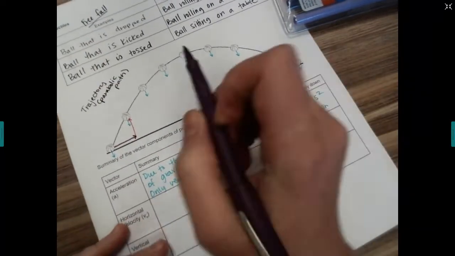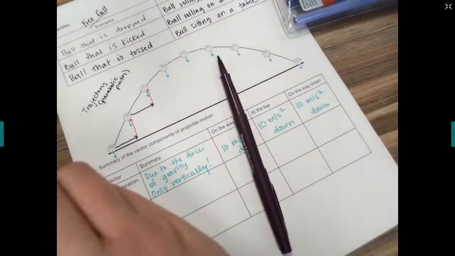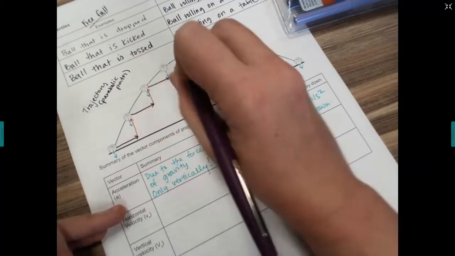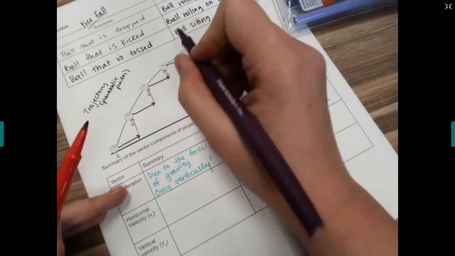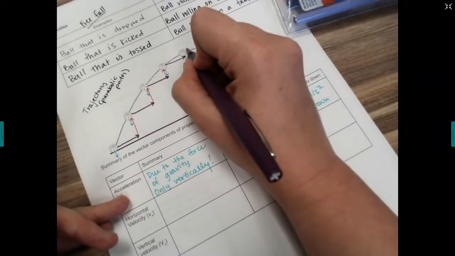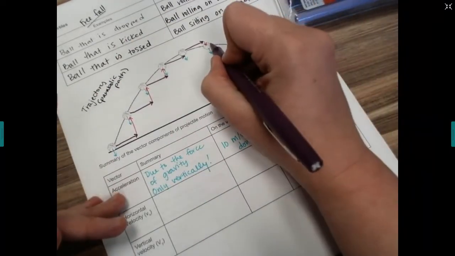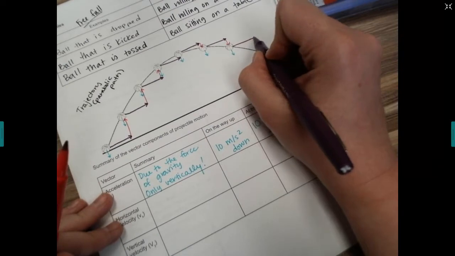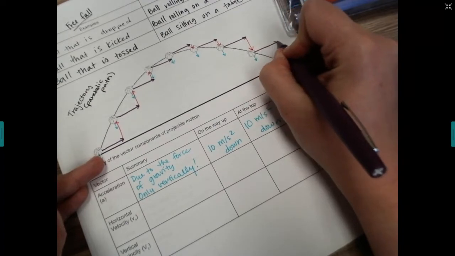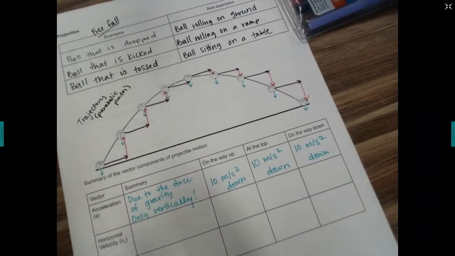Okay, and so all along here, I can have a horizontal component and a vertical component. Horizontal component, vertical component. Horizontal component, no vertical component at the top. Okay, and so on along the path, a horizontal component and a vertical component at each point. Okay, so I've got all of these different lines now.